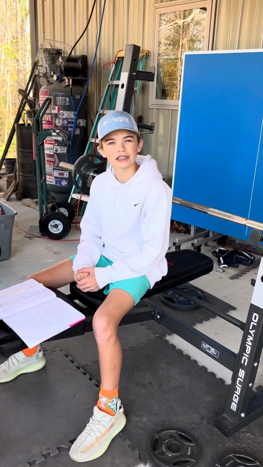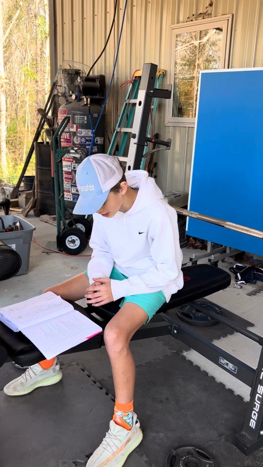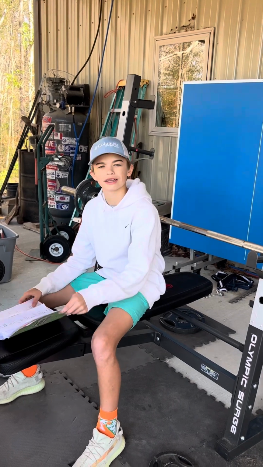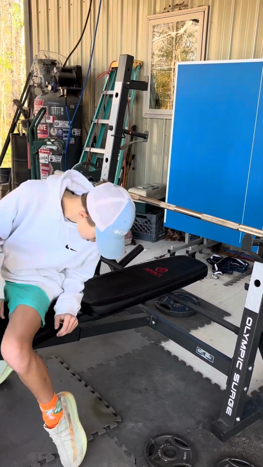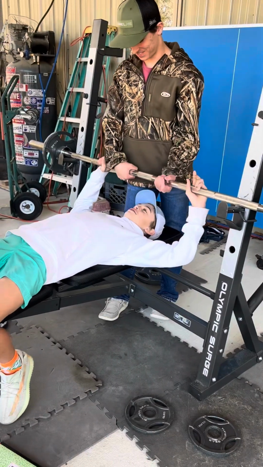Our fourth type of energy is mechanical energy. Mechanical energy is the sum of potential energy and kinetic energy in a system of objects. We're going to be demonstrating this by doing bench press and the weights going up and down. Oh, that's so low. 3, 2, 1.